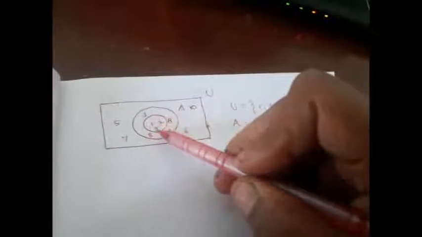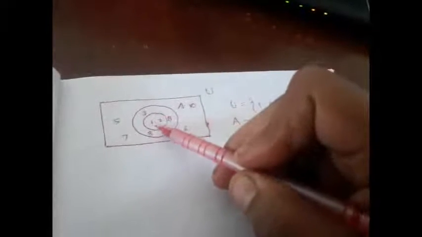Hope you understood. Then what are all the elements of set B? List out the elements of set B. Set B is the smaller circle. What are the elements in the smaller circle? 1, 2 and 9. So B is 1, 2 and 9. So on looking at the diagram, we can very well list out the elements of the set.